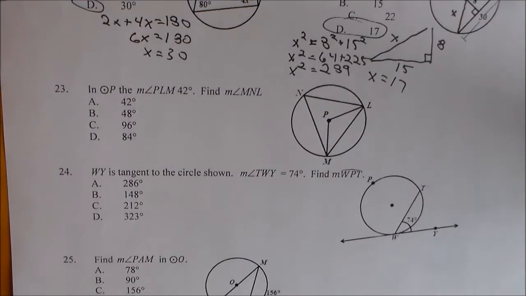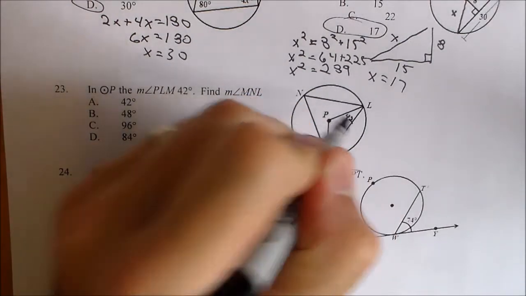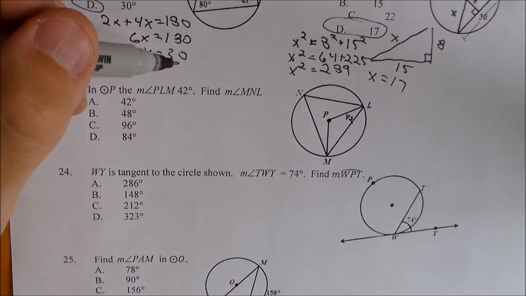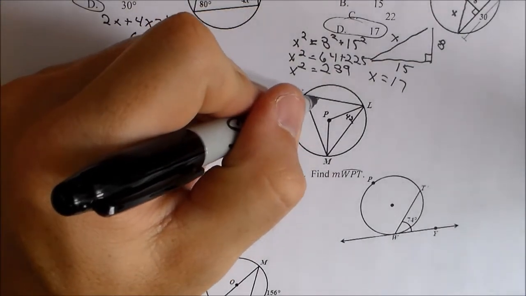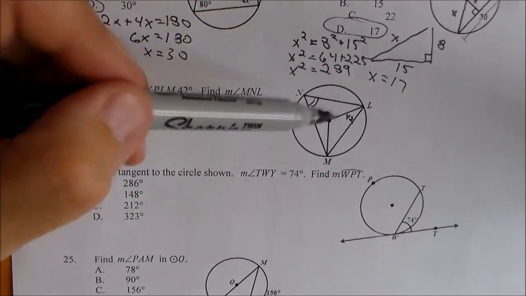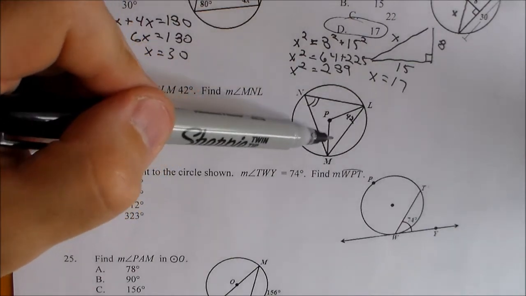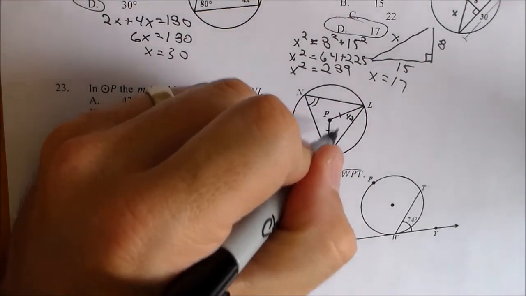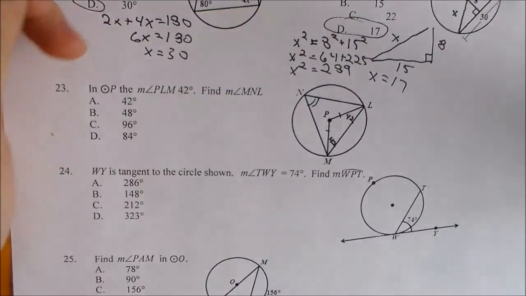For number 23, we have the measure of angle PLM is 42. We need to find MNL, which is the angle right here. Well, let's work through this. First of all, I know this is an isosceles triangle because these are both radii, so that's 42.